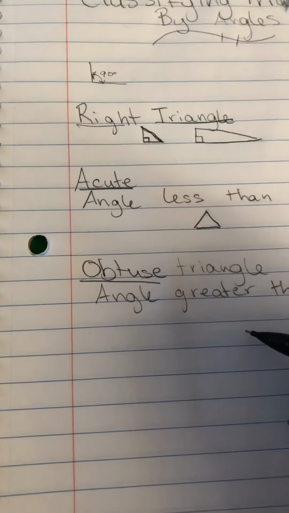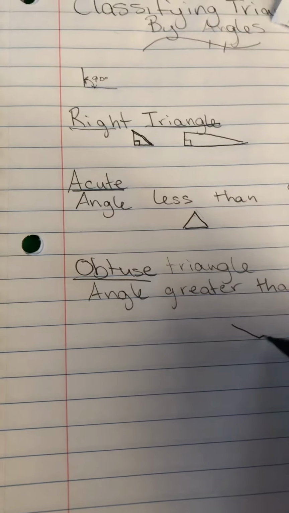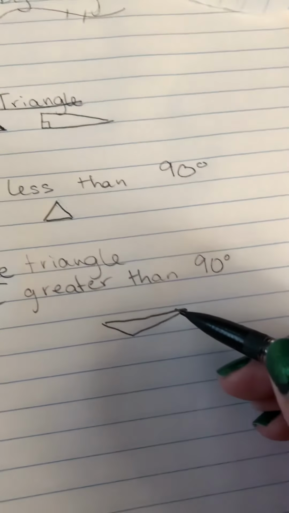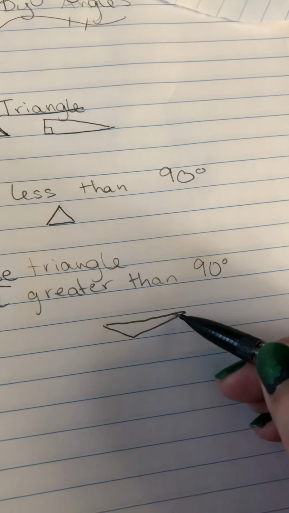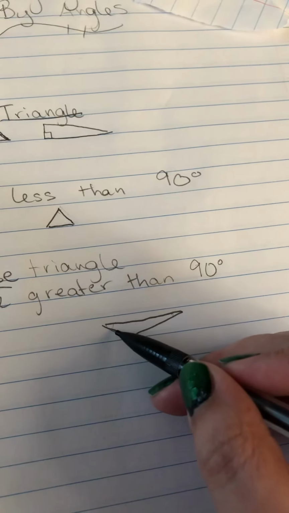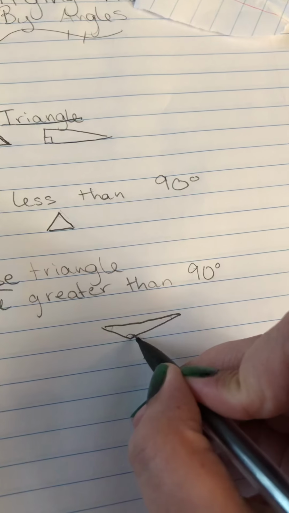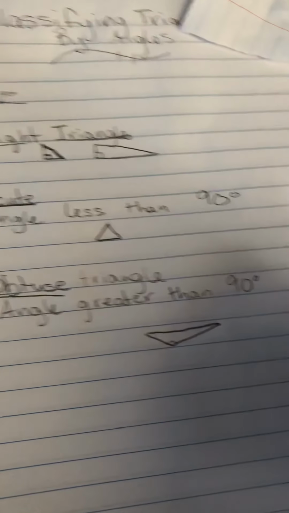One angle much larger than 90 degrees. Yes, the other 2 angles are very small. These are still acute angles, but because we have one angle that's larger than 90 degrees, that makes it an obtuse triangle.